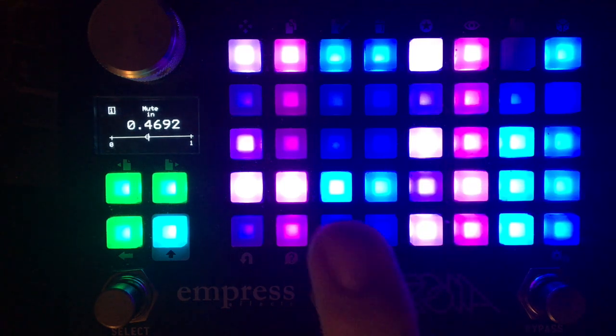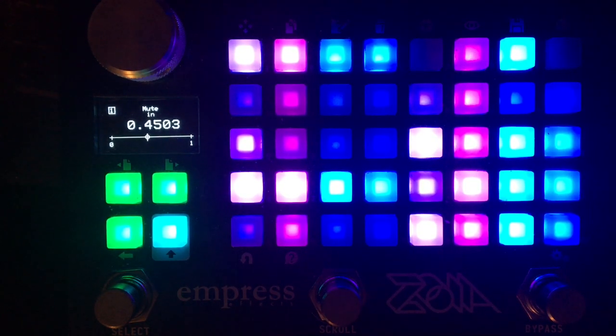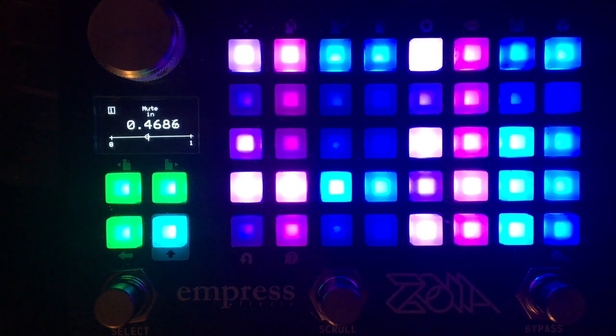And if you press the middle stomp switch, the tracks that are muted will fade in, and the ones that are playing will fade out. So you can switch back and forth between a couple of different loops if you want to.